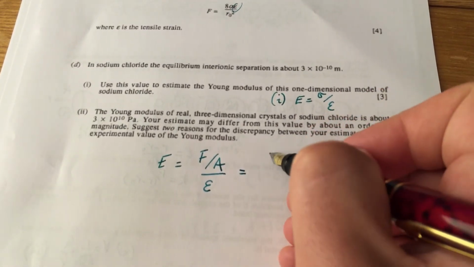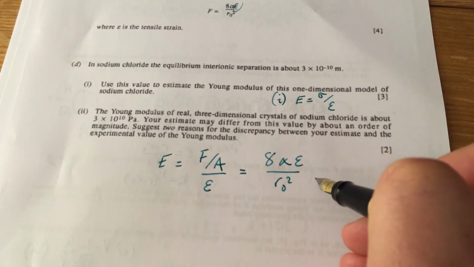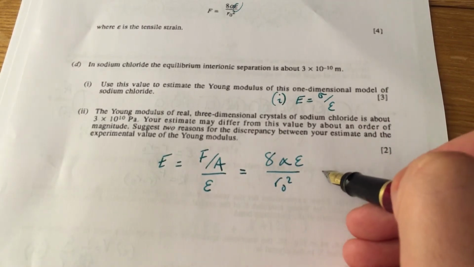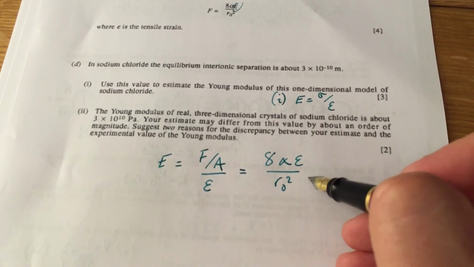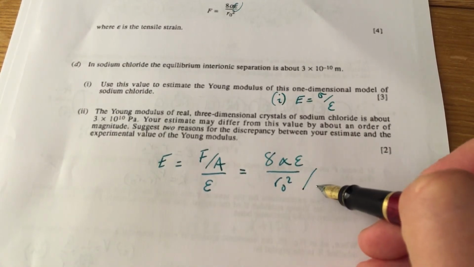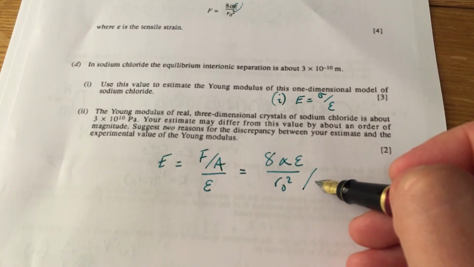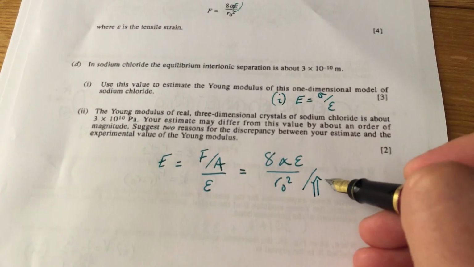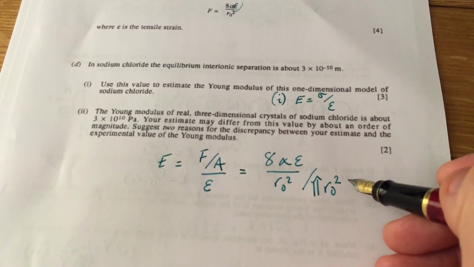The expression for force is 8 alpha eta over R0 squared, divided by the area, which was pi R0 squared.